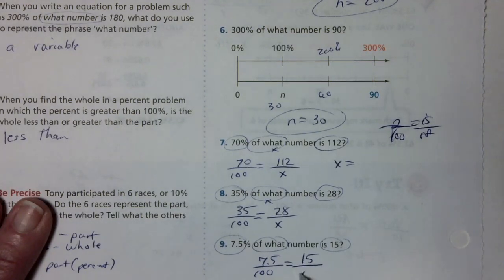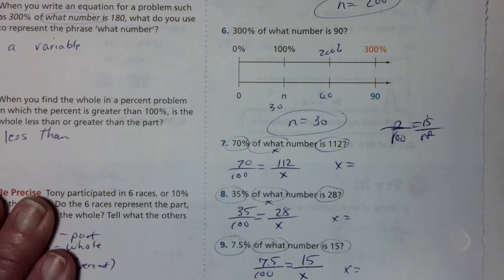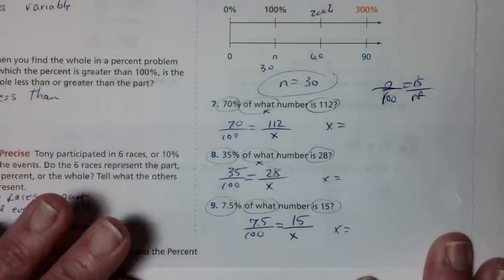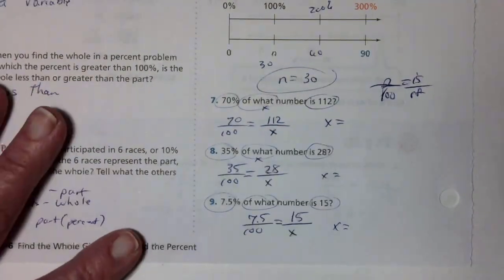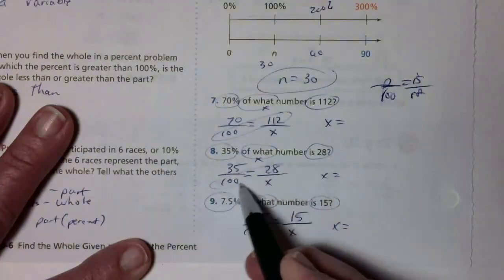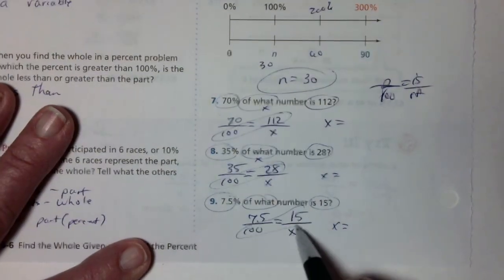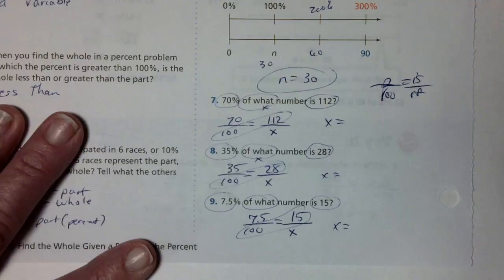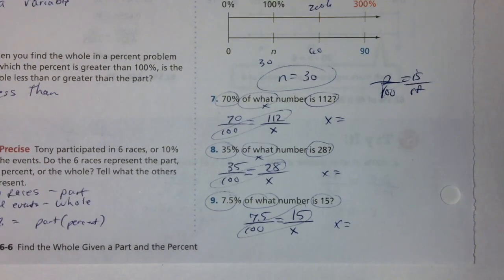And you're going to punch each one of those in, and you're going to tell me what your answers are. Take just a little bit of time and punch those in. On this one, you're going to multiply these two and divide by 70. These two and divide by 35. These two and divide by 7.5. Do it and tell me what you get. I'll wait.